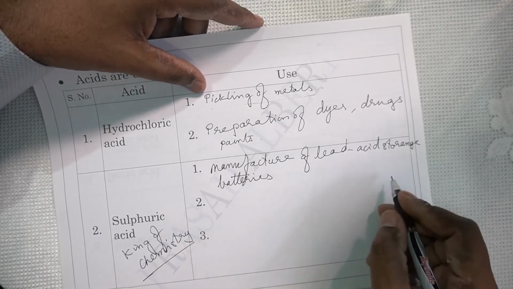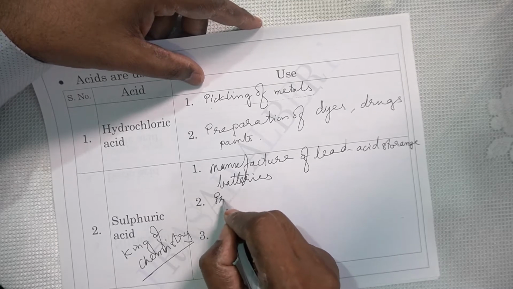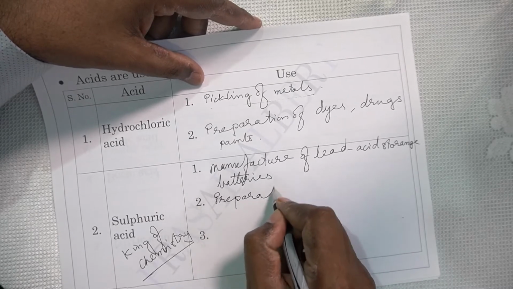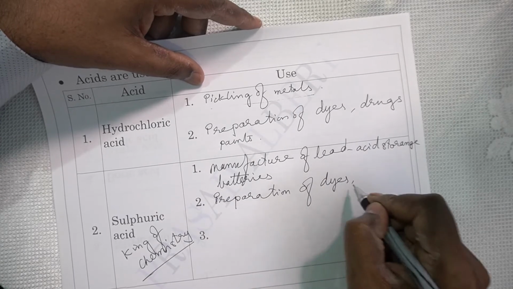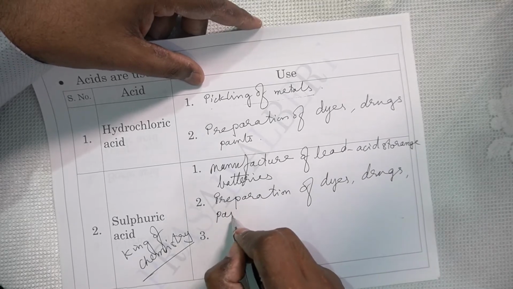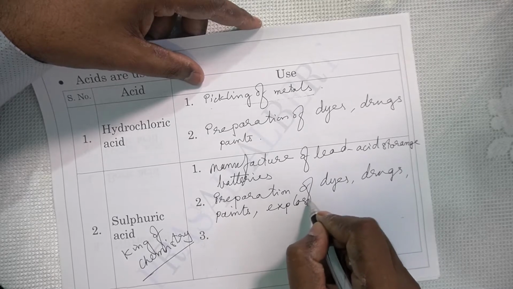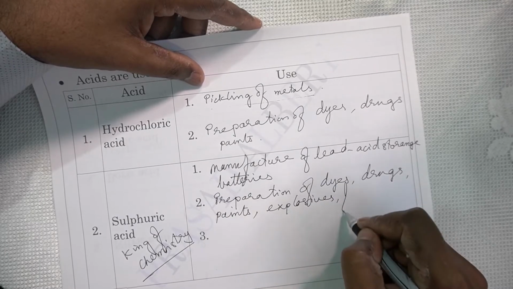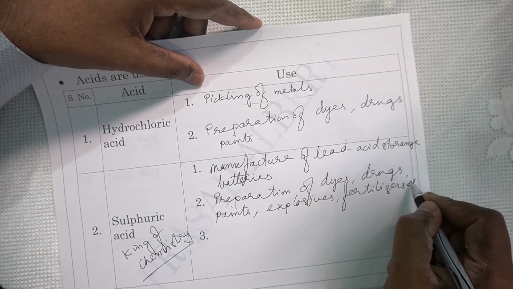Then second, it is also used in the preparation of dyes, drugs, paints, explosives, fertilizers, etc. The list is long.